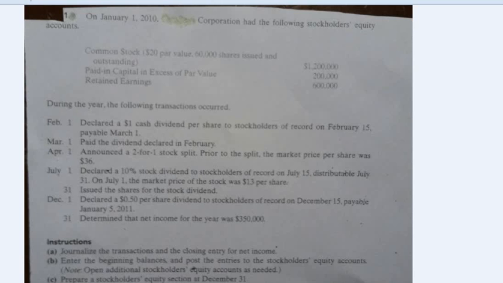156,000. So stock dividends, again, it will be 10% of the 120 shares multiplied by 13, it will give me 156,000. This is stock dividends. And common stock dividends distributable, it will be 12,000 multiplied by 10.